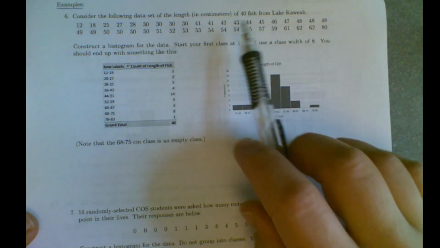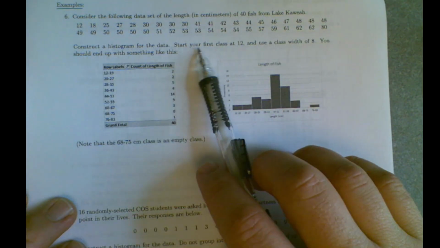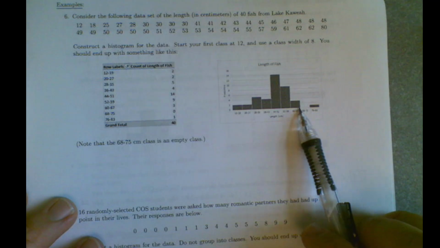Okay, so here we have more lengths of fish, I guess. This time they're 40 fish from Lake Kauai. Okay, and we want to construct a histogram starting our first class at 12 and with a class width of 8. And kind of as a spoiler, there's an empty class in this data set, and we'll want to make sure that we display that empty class. So let's see if we can get Excel to do this. Let's head over to Excel.